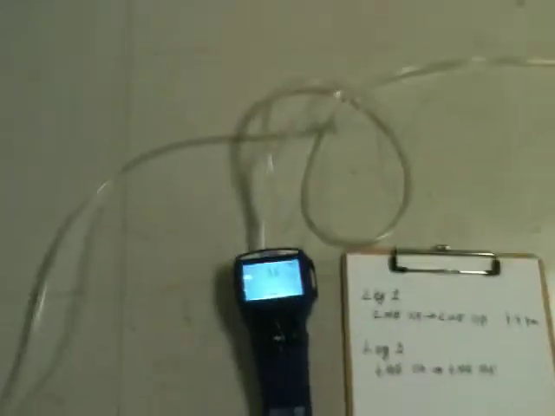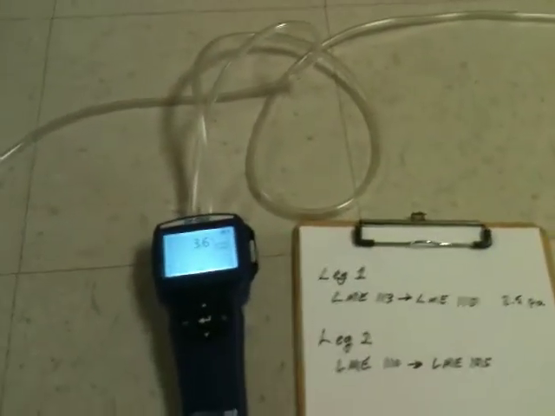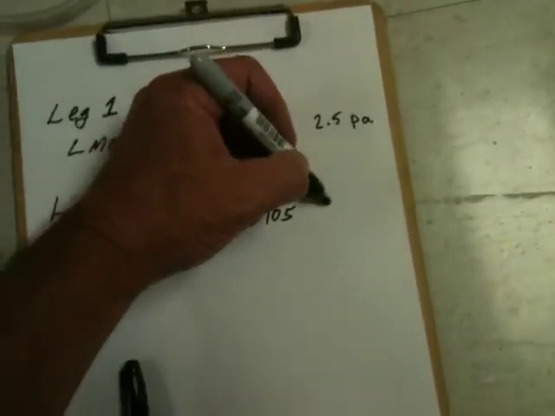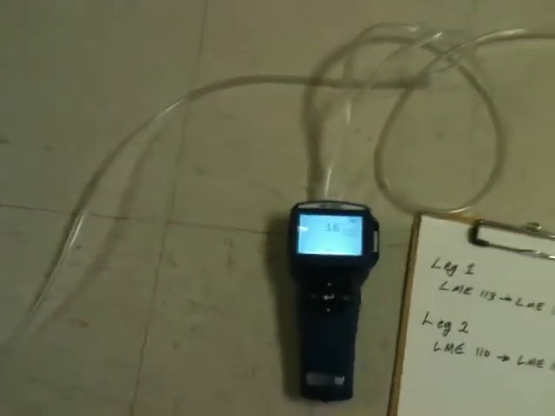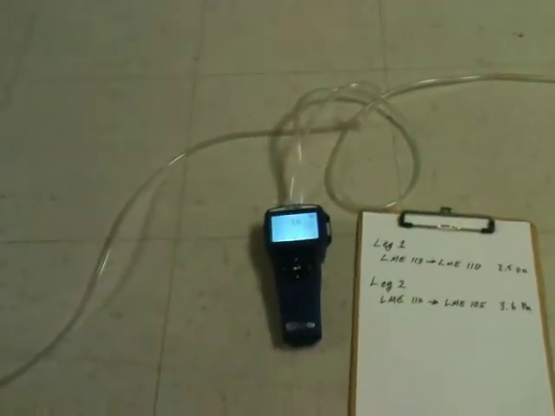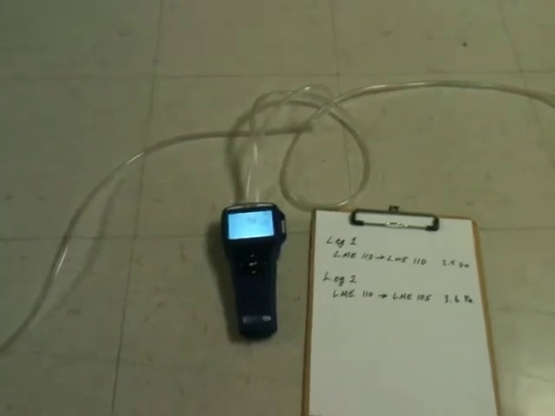on the manometer. So this leg is 3.6 pascals. And obviously our lengths are different, and there are different things going on in the airway, so we're not going to expect any kind of uniform numbers there. Okay, so now we'll move on to the third leg.